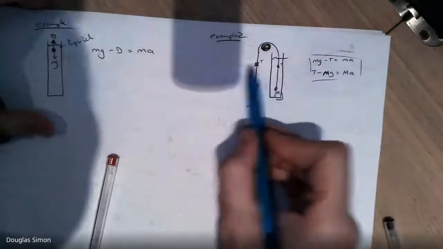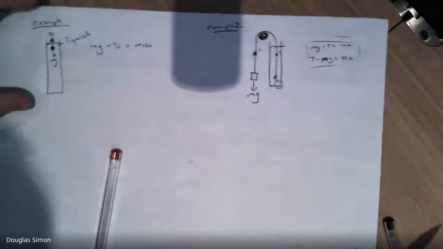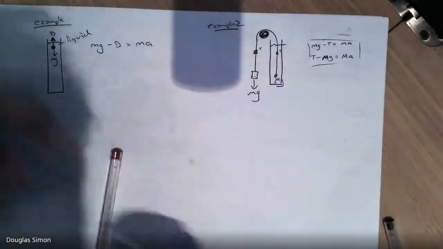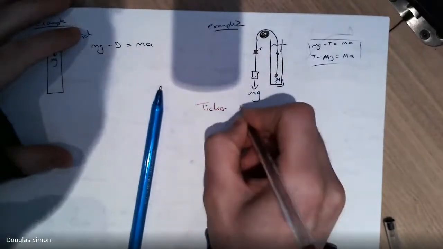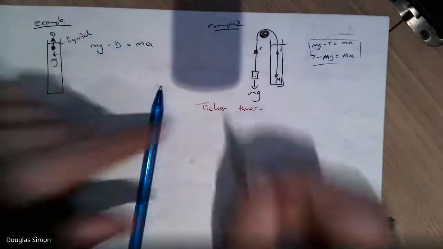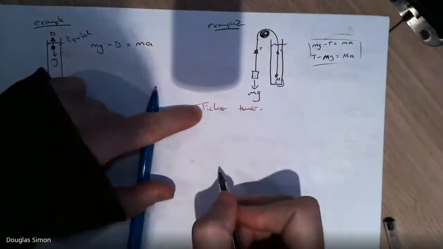Now, one extra complication, which I just want to point out because this is sometimes in exam questions and it's useful for you to know what it means, is they will often talk about a ticker timer and using a ticker timer to show acceleration.